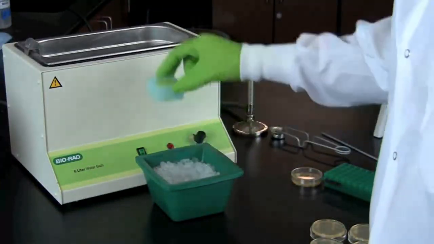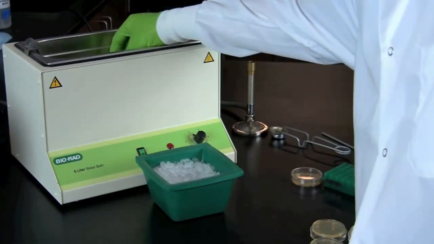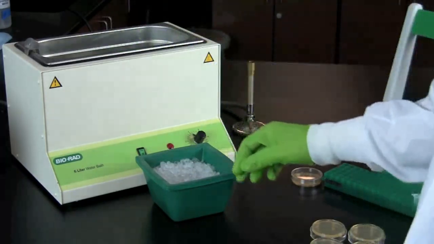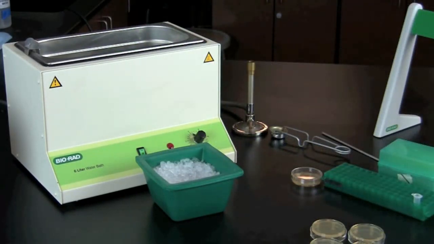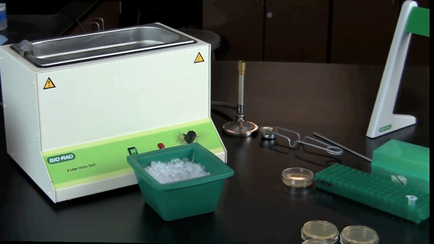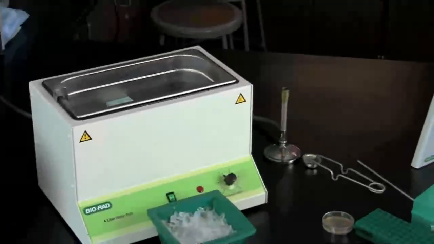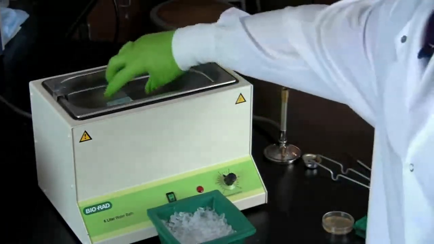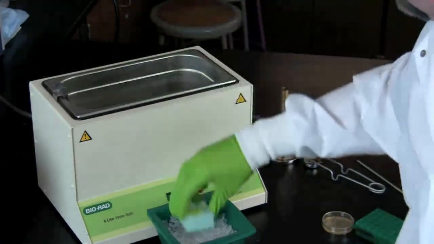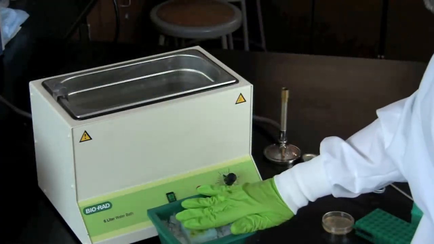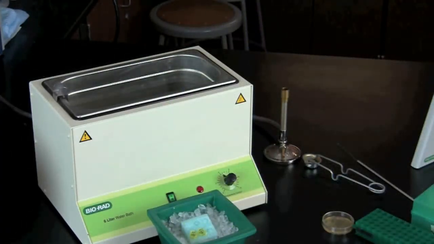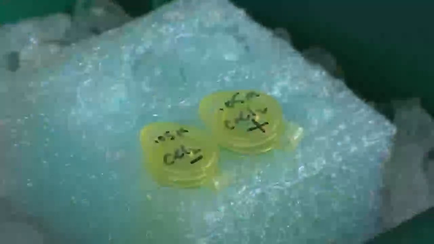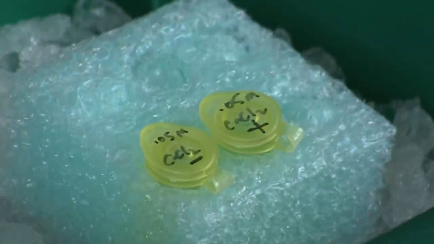After your tubes have been on ice for 10 minutes, transfer both the plus and the minus tube directly from the ice into a 42 degrees Celsius water bath for exactly 50 seconds. Then immediately place them back on ice. Incubation at 42 degrees Celsius is used to heat shock the bacteria. Incubate the tubes for 2 minutes on ice.